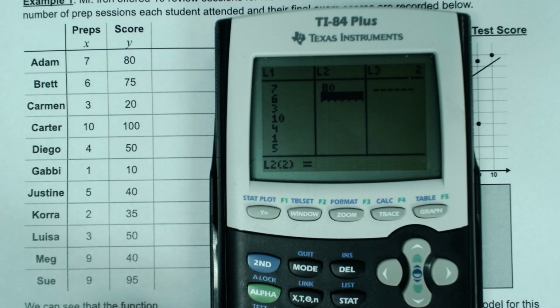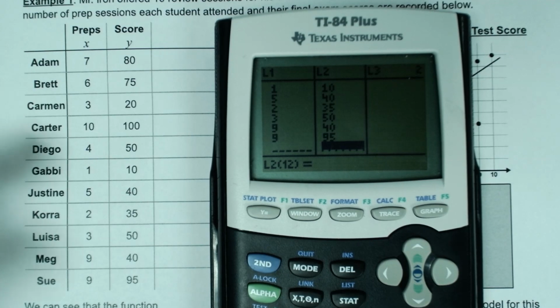In total, you should have 11 people's information typed in.